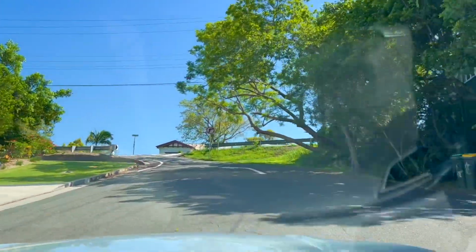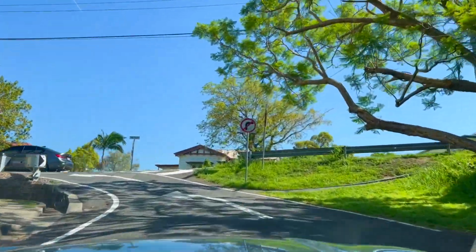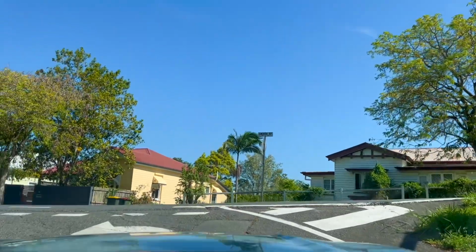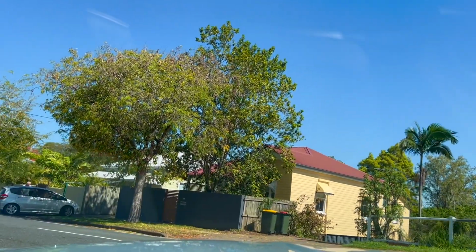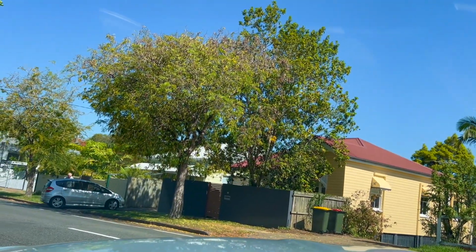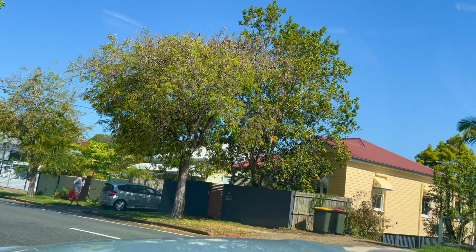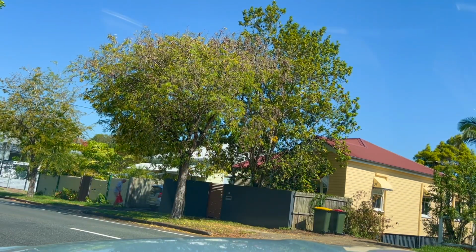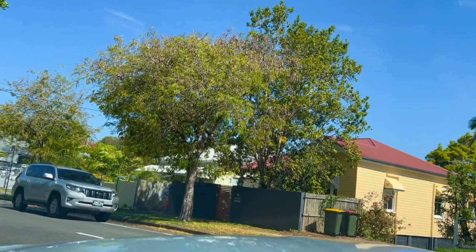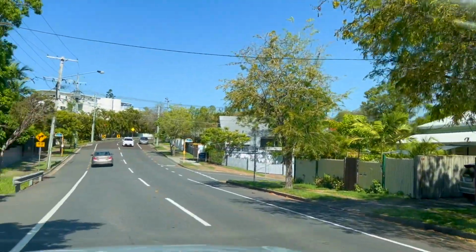Hazard ahead, we can't turn right, we can only turn left. Quite a steep hill. So this is a giveaway sign, but there's quite a sharp turn up ahead. Difficult to see. Okay, my intersection's clear, I'm proceeding.